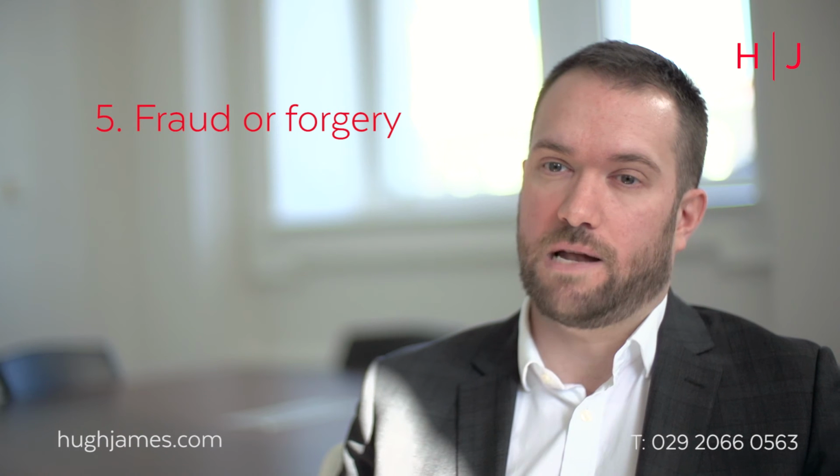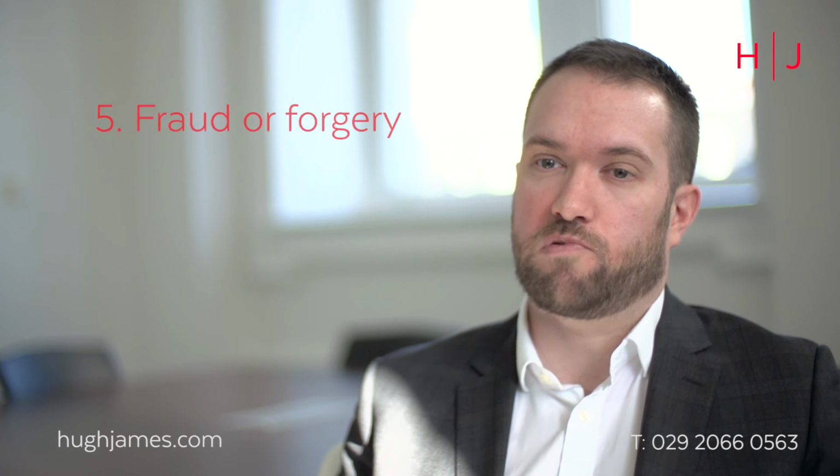Leading on from fraudulent calumny, if a will or any part of it was procured by reason of fraud, then that will be invalid. A will can also be set aside if all or any part of it was forged. For example, a common ground is where the signature has been forged. In that case, the whole will obviously be invalid, and it could also lead to criminal convictions.